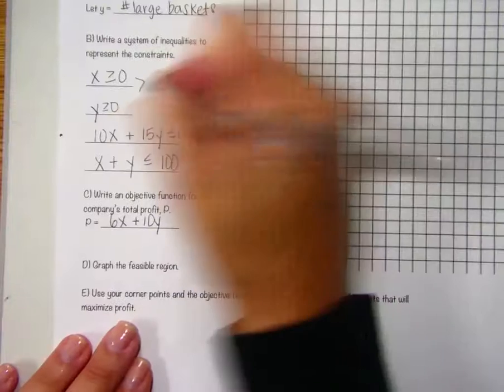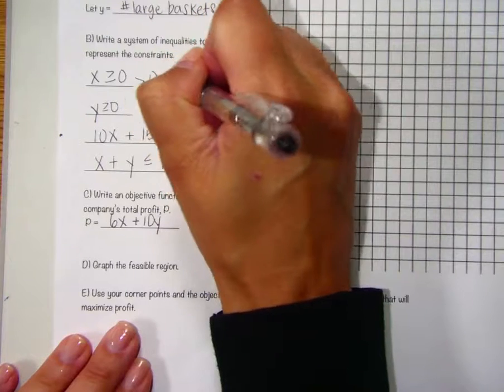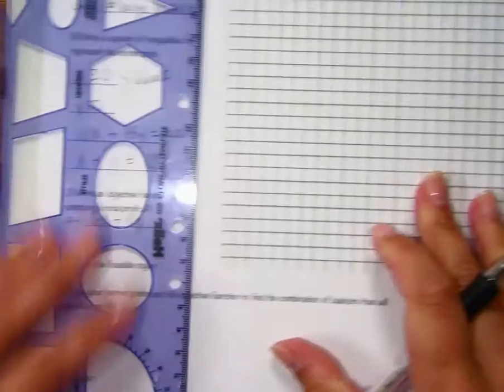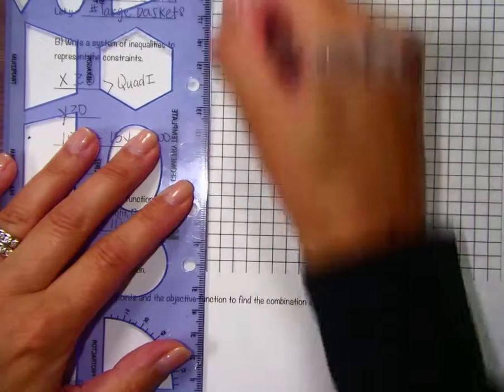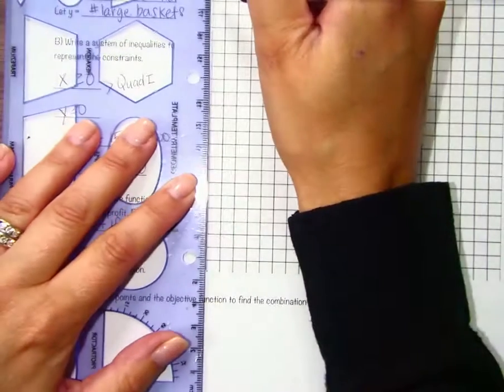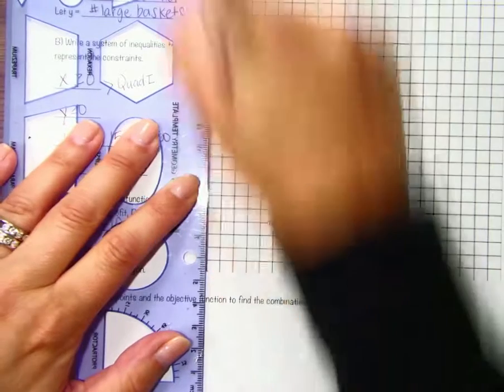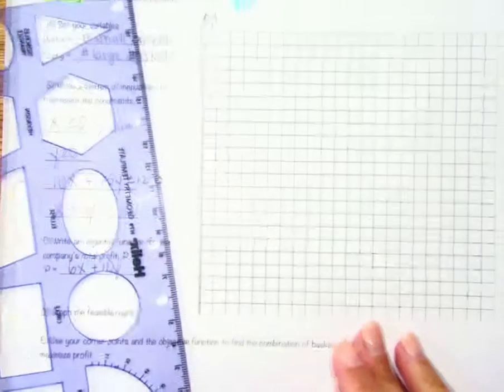So we know that from those first two inequalities that we are in quadrant 1 only. So when you set up your graph, keep that in mind, that we only need to be working in the first quadrant.